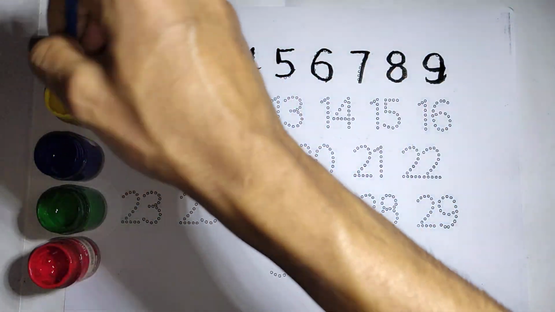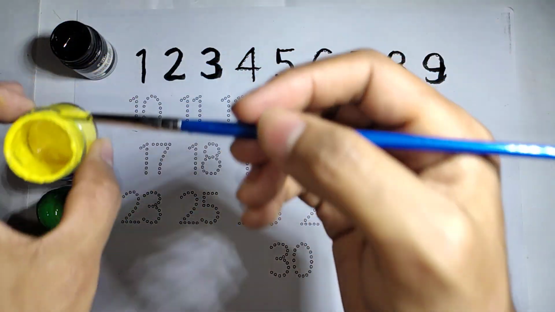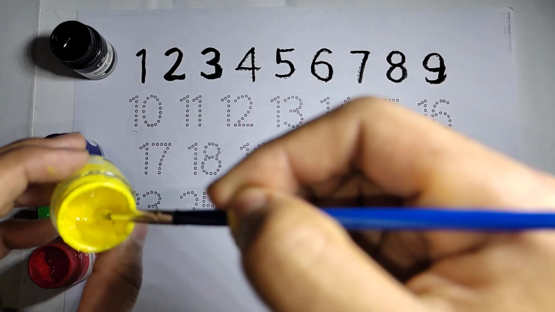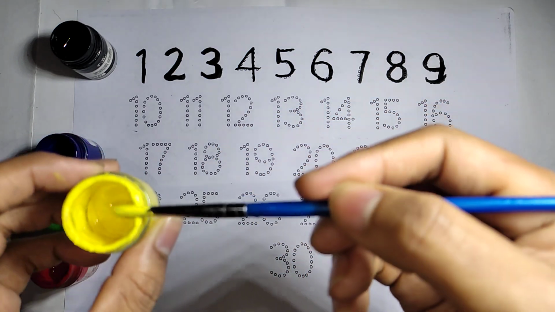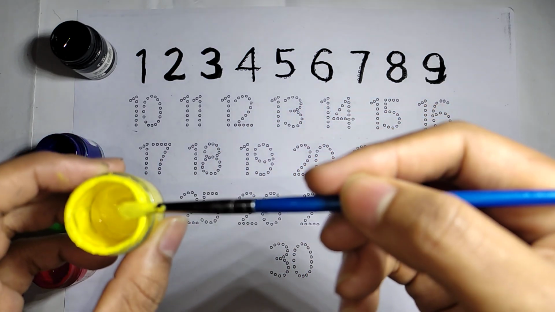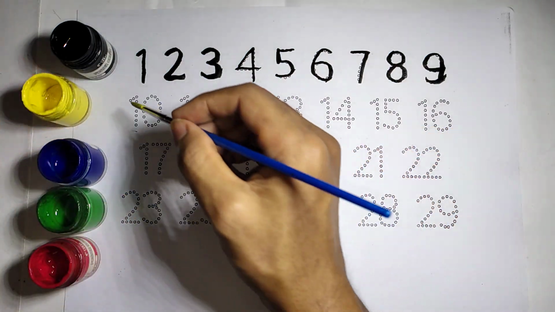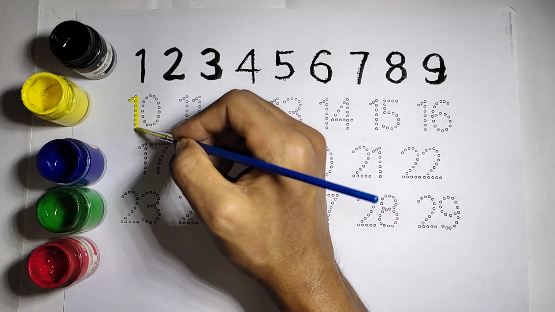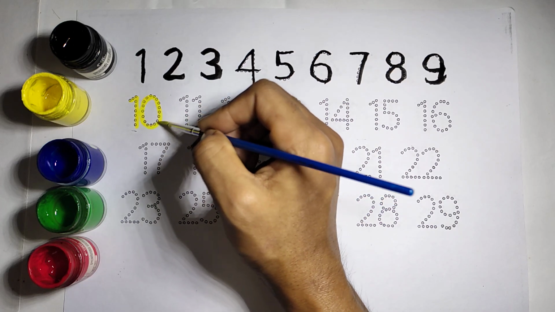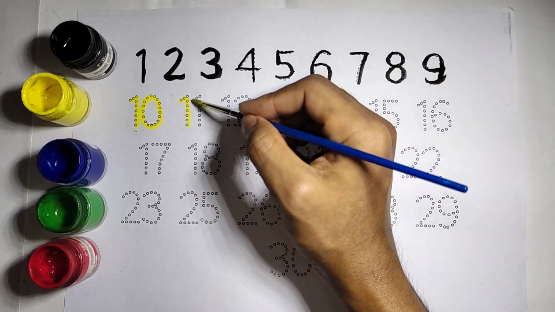Now we use the color of yellow. Yellow color. Kids, the number of 10. Now we use yellow color. T-E-N 10. The next one is 11.